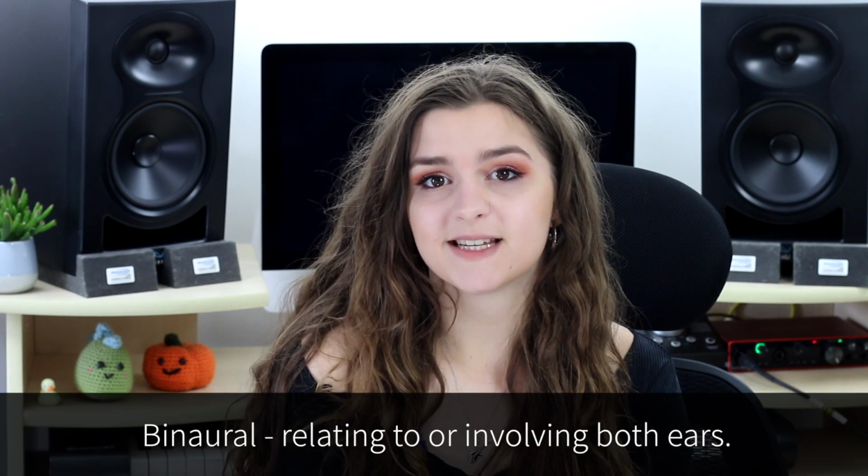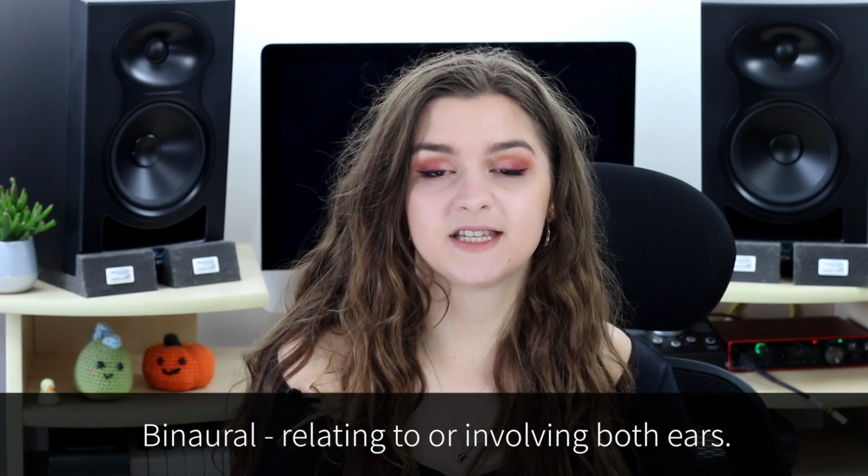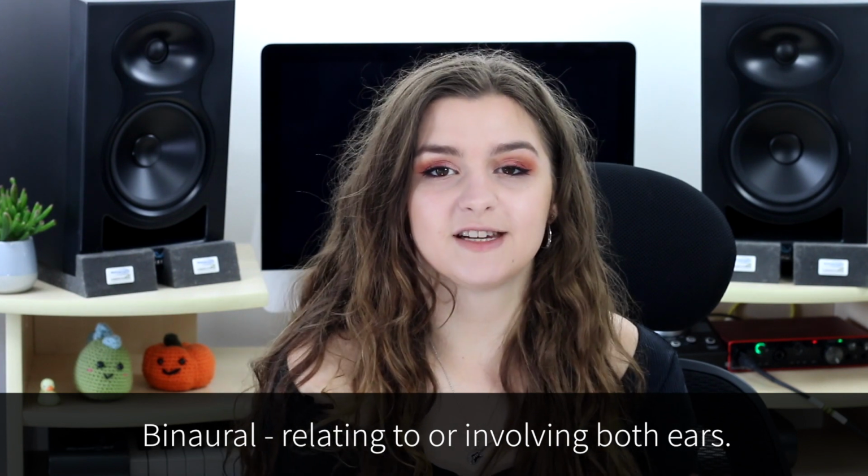Binaural relates to both ears. So human hearing is binaural, as we hear through two ears. The aim of binaural sound is to be able to create and emulate a 3D soundscape, so that the music you're hearing sounds as though it's being played live, and this is normally best heard and experienced through headphones.